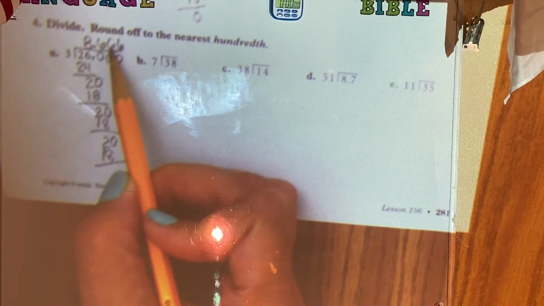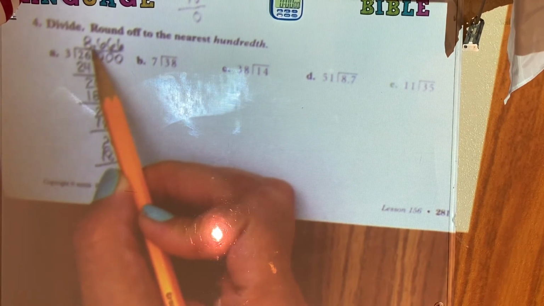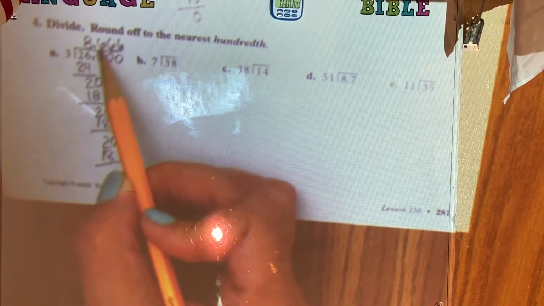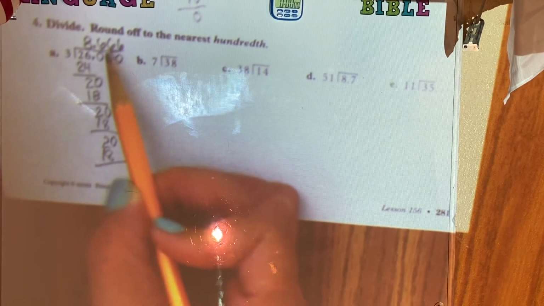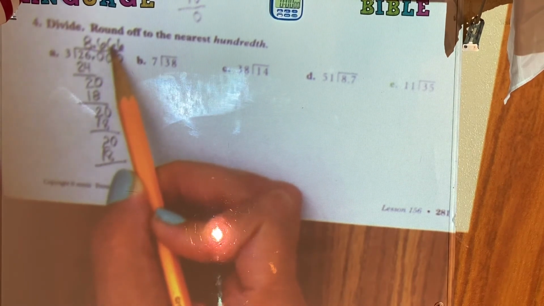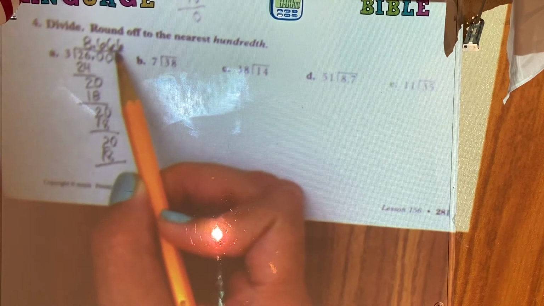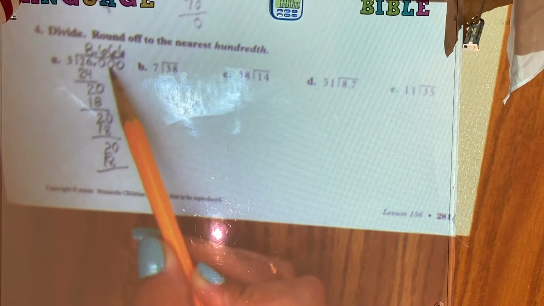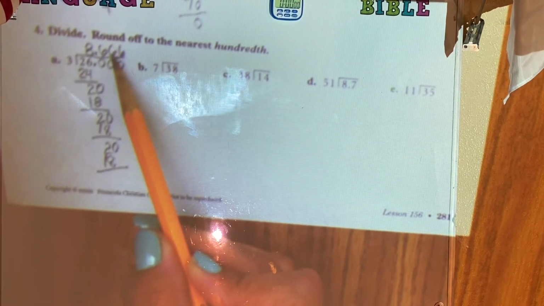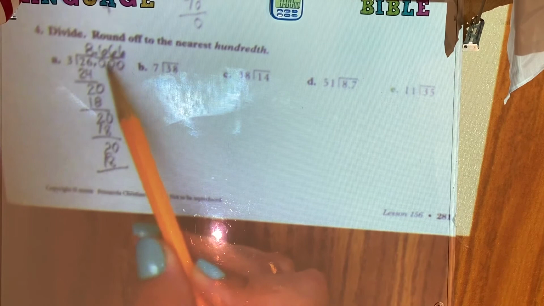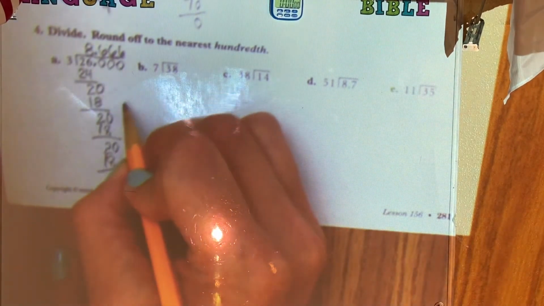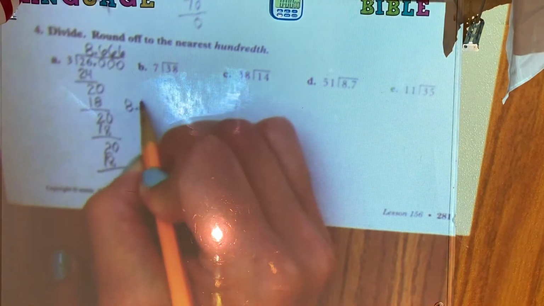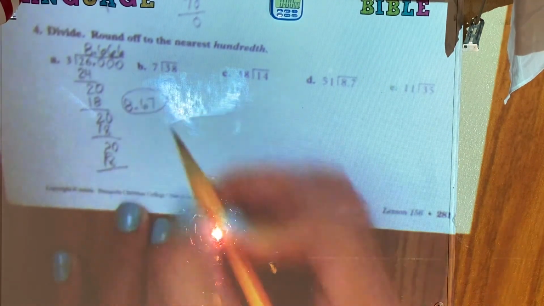8.666. My hundredth place is going to be the second number after the decimal. So this is the tenth place, this is the hundredth place, this is the thousandth. So the hundredth is the second 6. I am going to look to my right, and to my right I have another 6. So I am going to round this up. So my answer would be 8.67. That would be my answer.